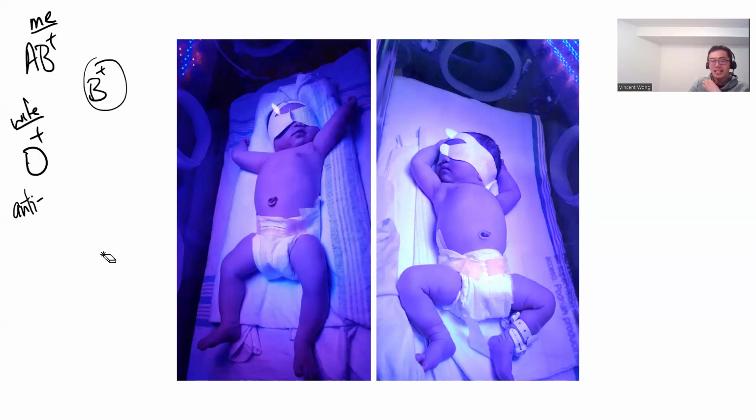Yeah, Fatima, what is it? Anti-A and anti-B. That's right. She has anti-A and anti-B. Does that make sense? Because you make antibodies against things that you don't have. So that's what she has. And ABO antibodies do not require exposure. The person already has them by default.